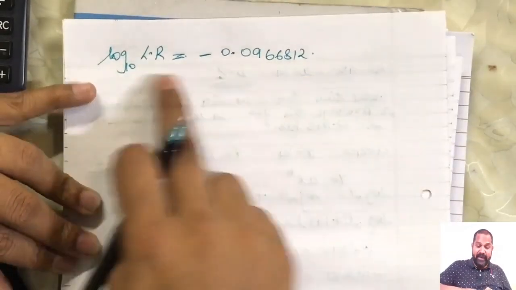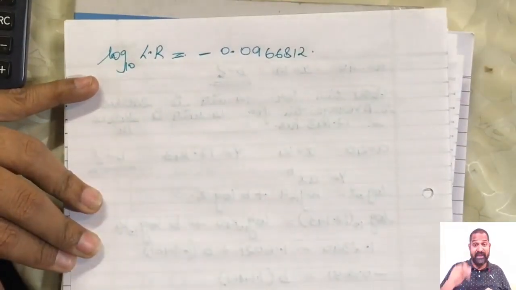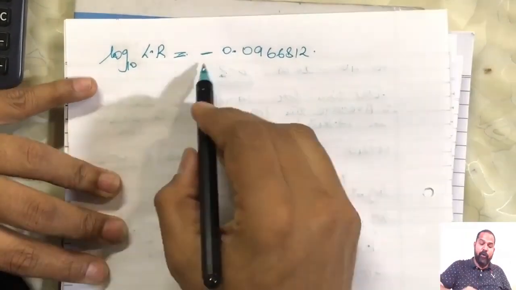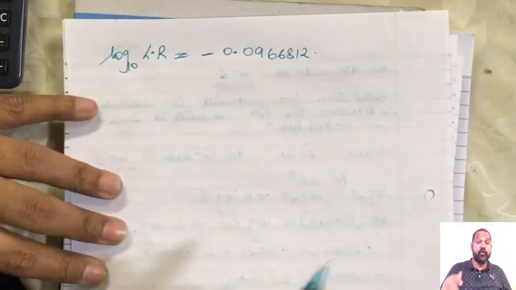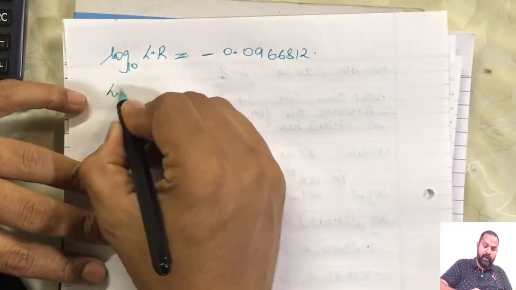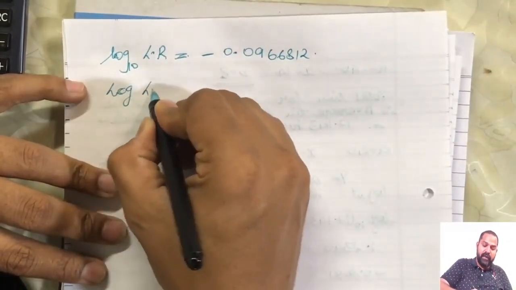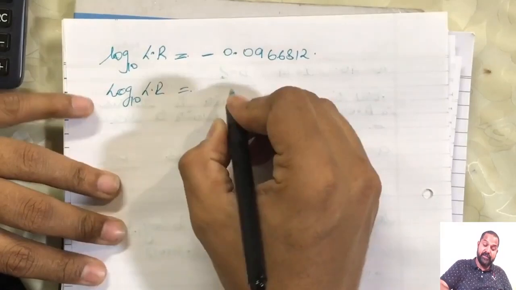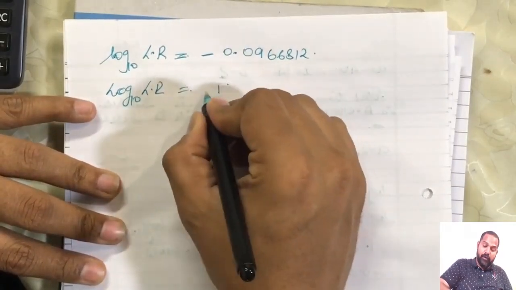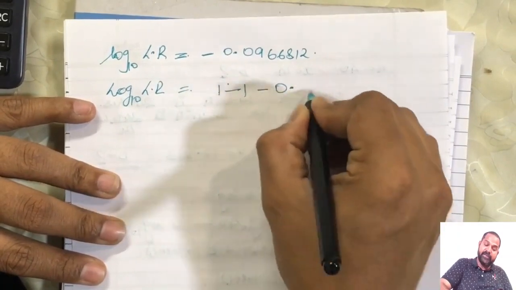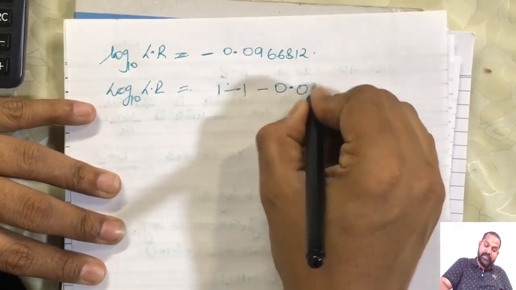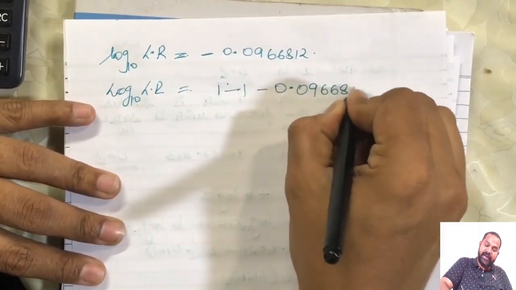Now I have to take anti-log on both sides. The problem with the anti-log is that I won't be able to take an anti-log with a negative here. So I have to change this into bar. So log of the learning rate to the base 10 is negative 1, minus 0.096682.